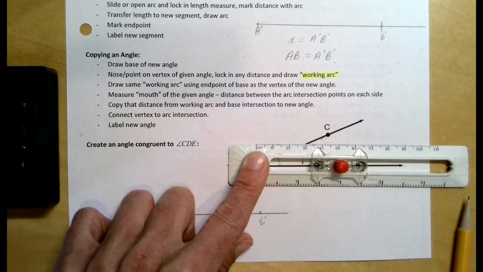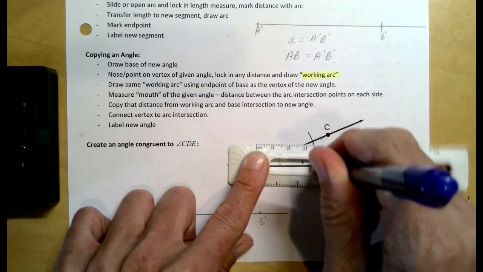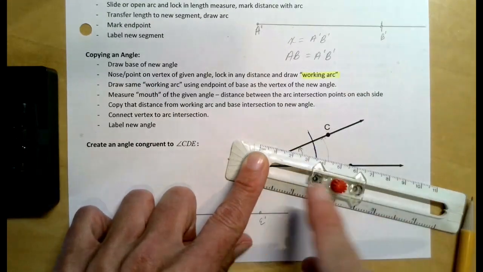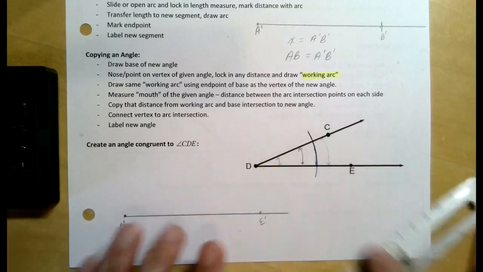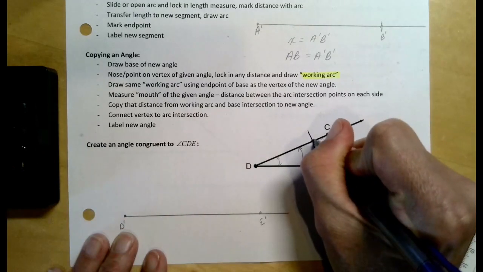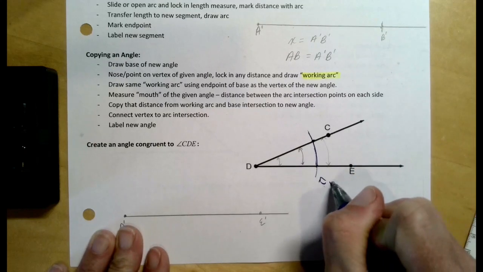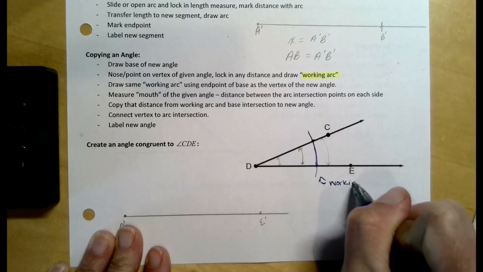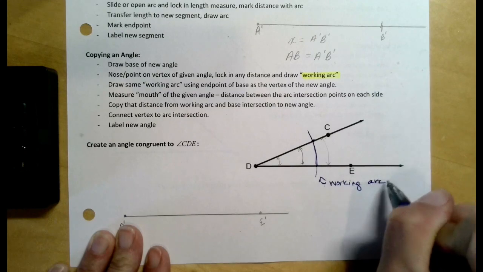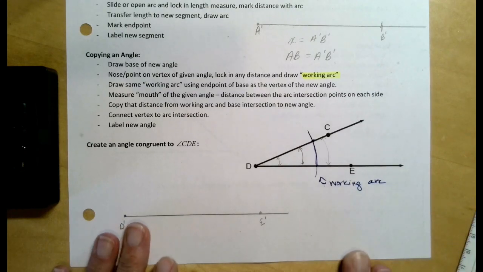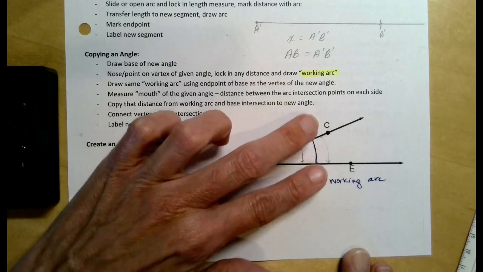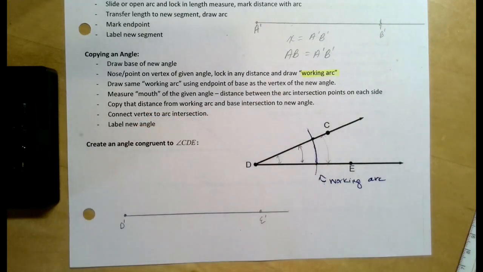I'll do this one in pen so you can see the difference between my pencil markings where I was measuring. So this here is what I'm going to call my working arc. And that just means that's the place where I have opened up the angle, and I'm going to measure this distance.